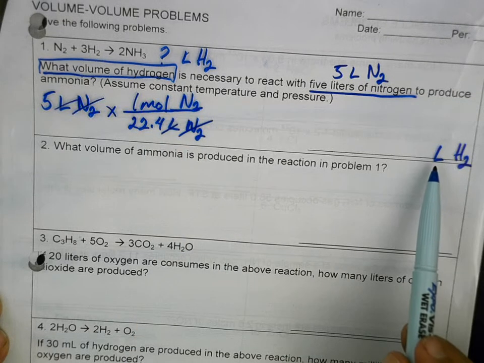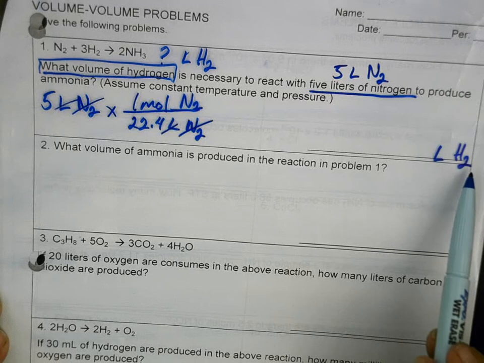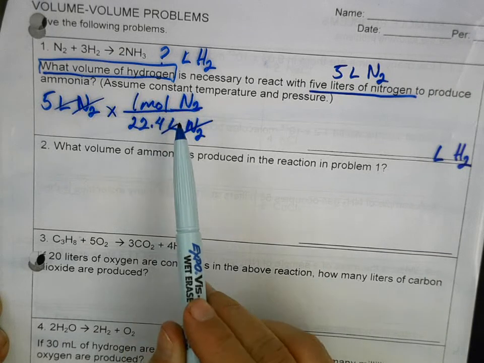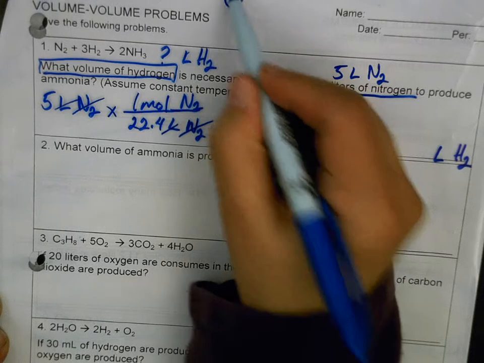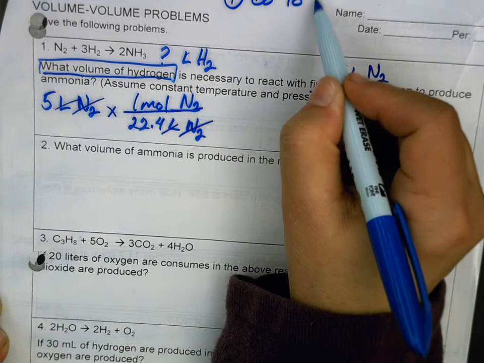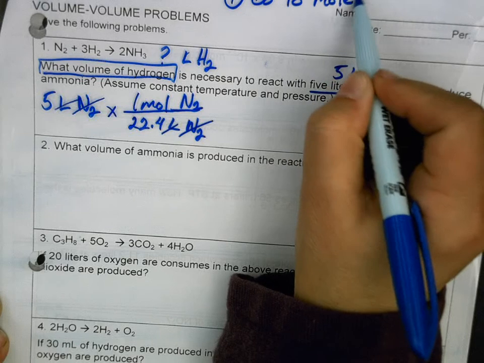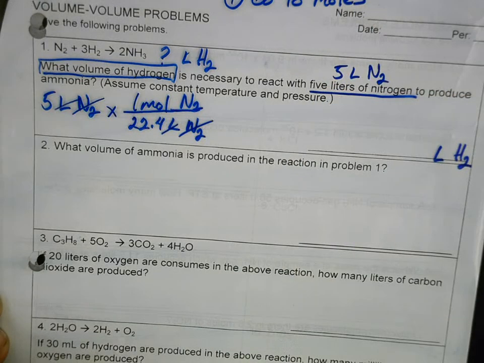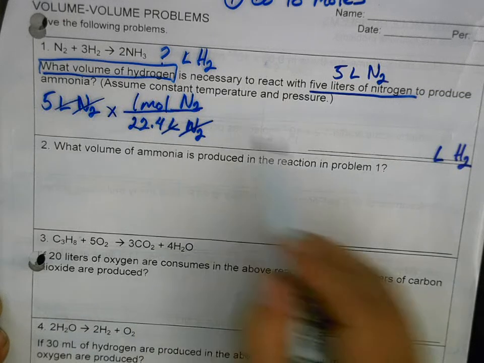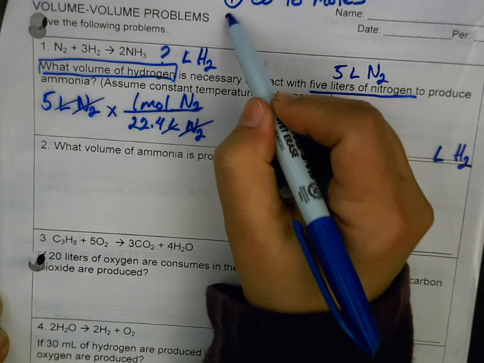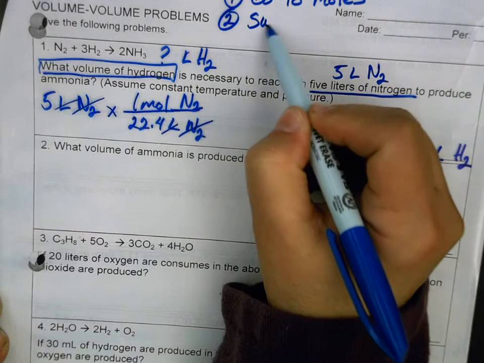I'm trying to get to liters, but of a different chemical. So just like before, once we go to moles, and again, almost all these steps are go to moles. Step 1, go to moles. In this case, once we have moles, and if we need to change chemicals, second, switch chemicals.